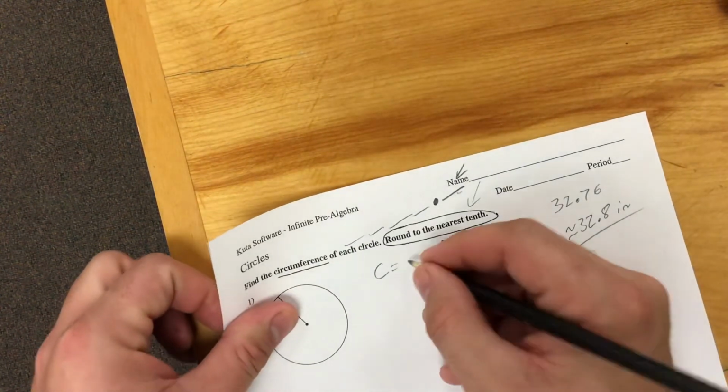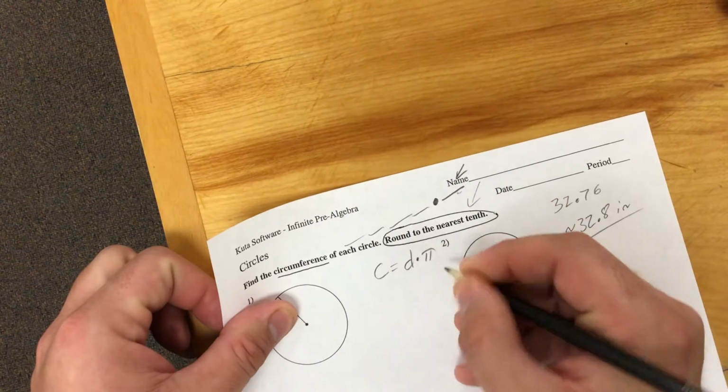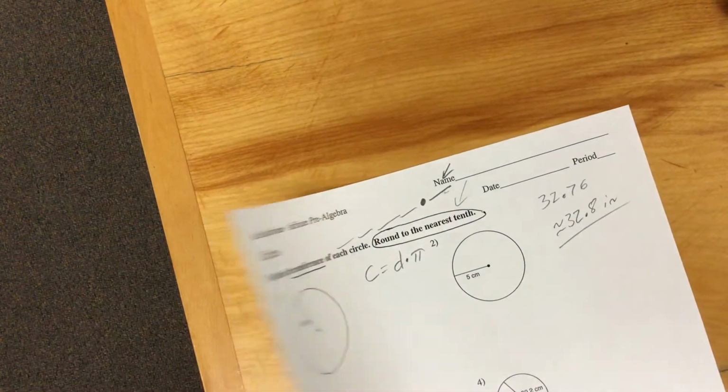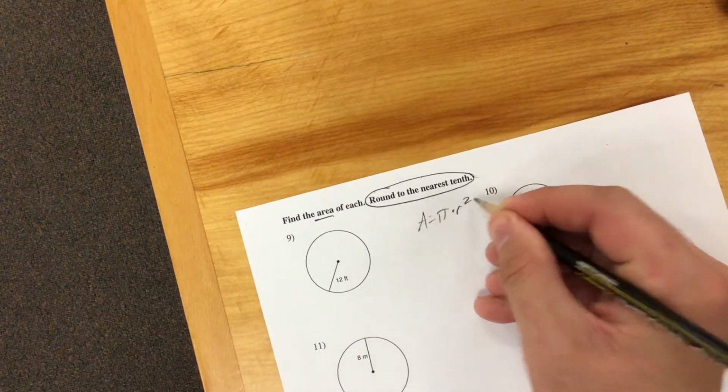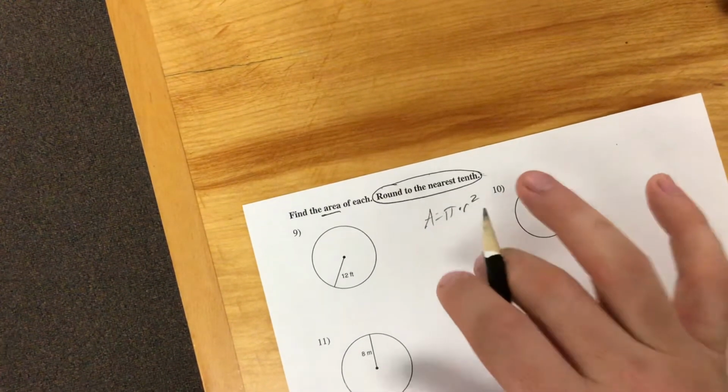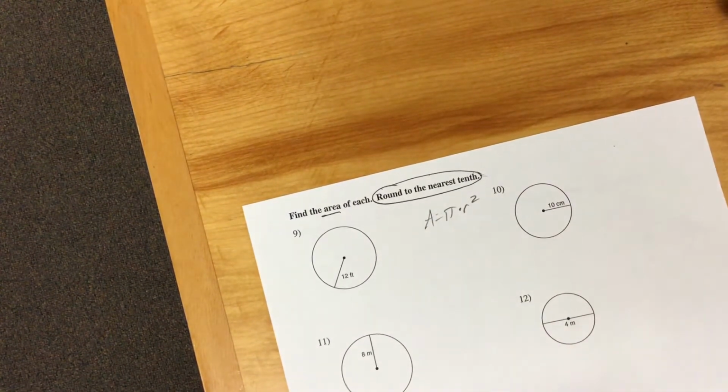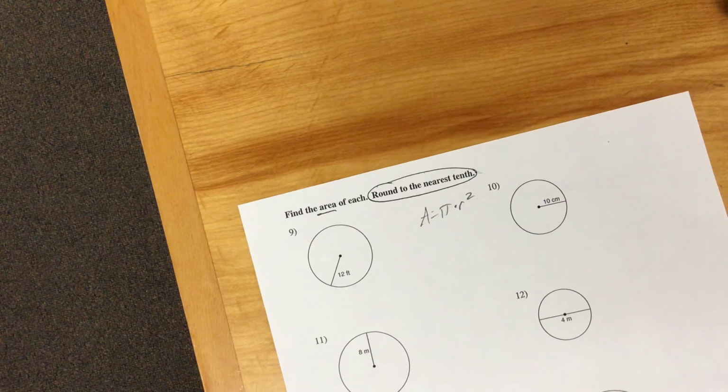I should maybe remind you of the formula. Remember, circumference is the diameter times pi. We're just going to use 3.14 as we always have. Area, remember, is pi times radius squared. Square that radius first, times 3.14. Okay, not radius times 2, radius squared times pi.